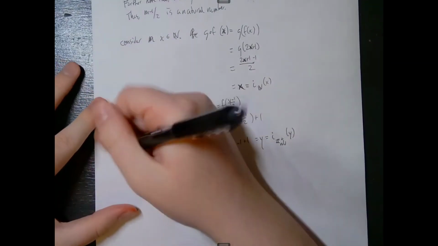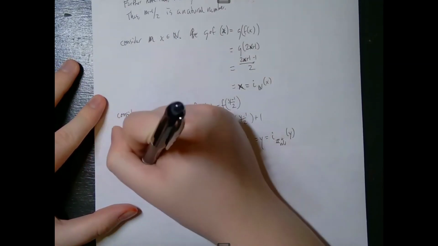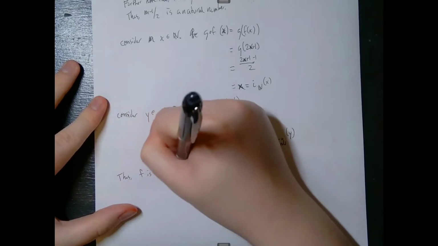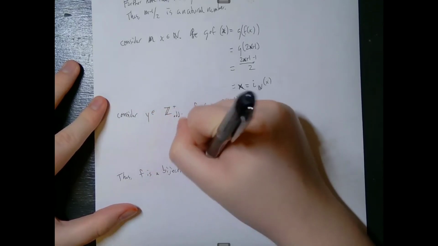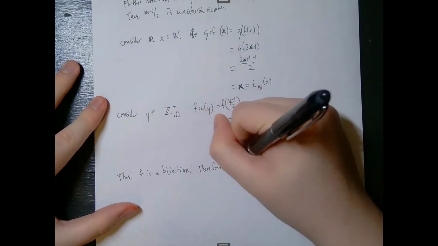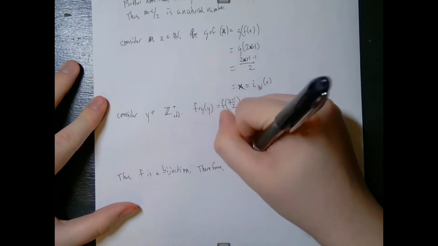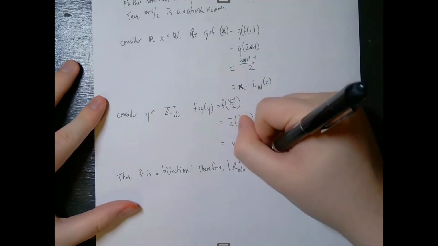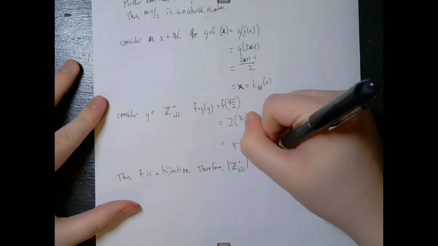So thus, f is a bijection. Therefore, the cardinality of the odd positive integers is equal to the cardinality of the natural numbers.